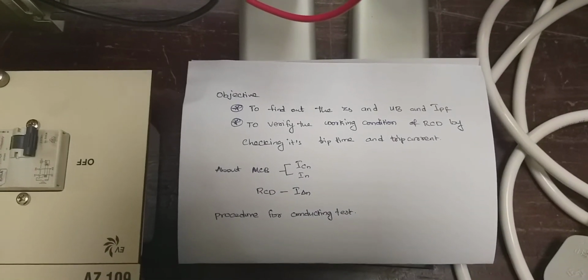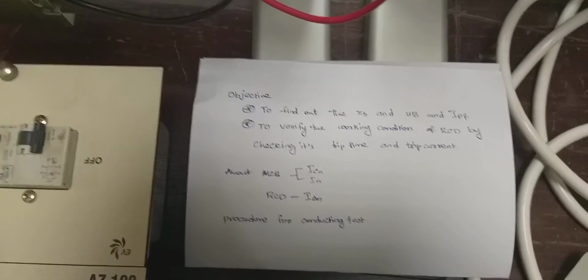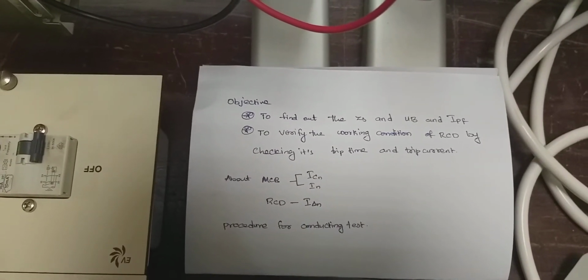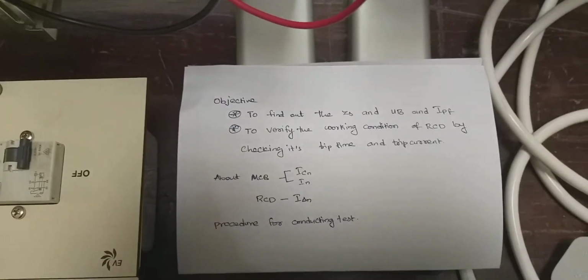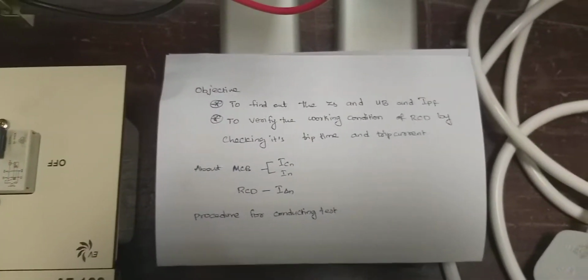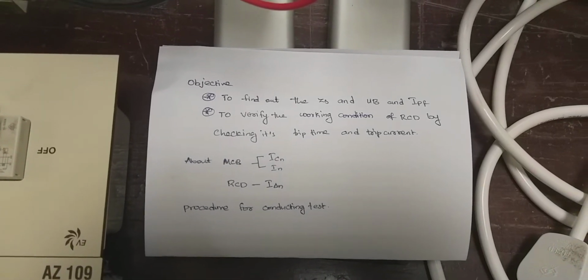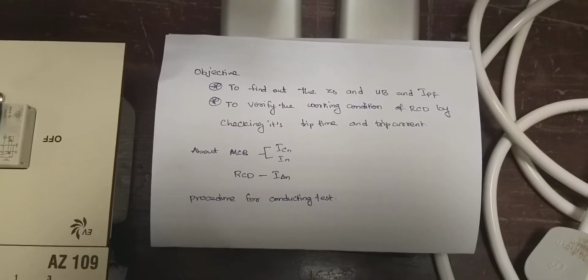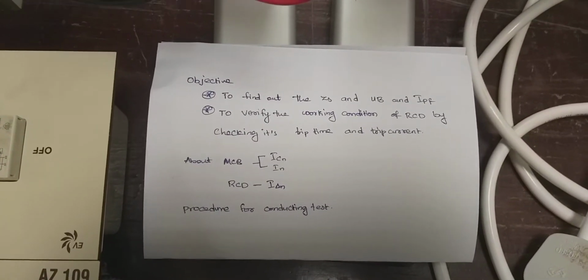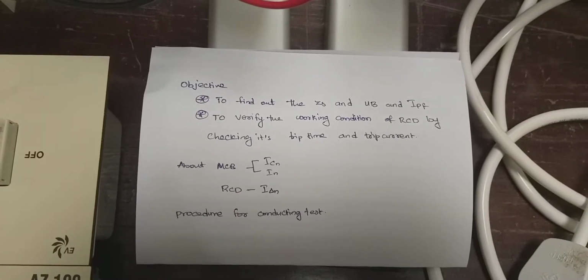The objective of this activity is to find earth fault loop impedance, touch voltage, and the prospective short circuit current. And also we need to verify the working condition of our RCD by checking its trip time and trip current. Before conducting this activity, let us see the protective devices we have used here.